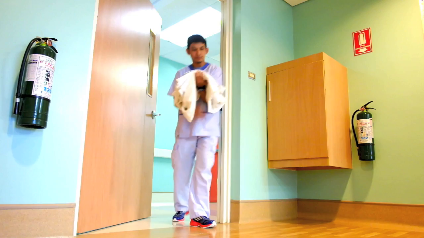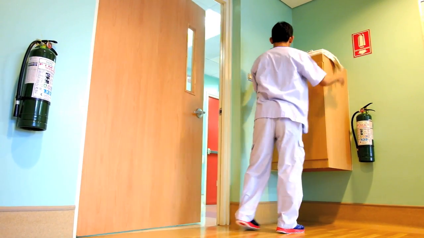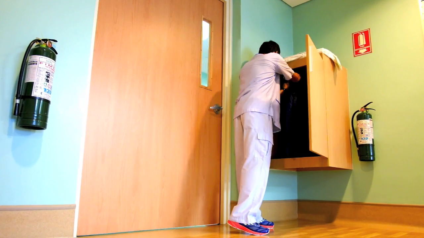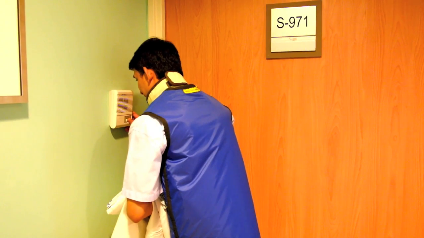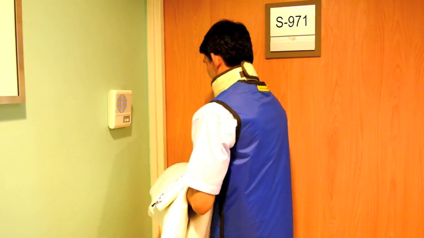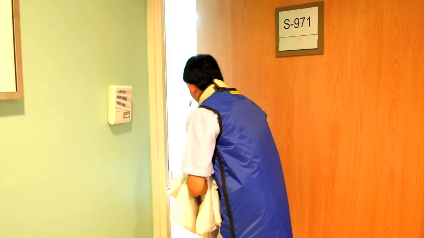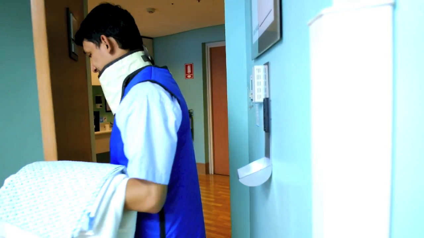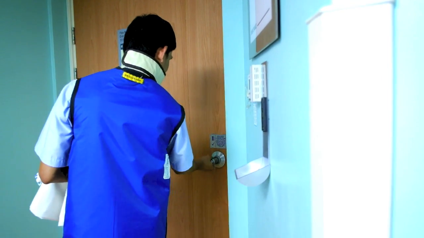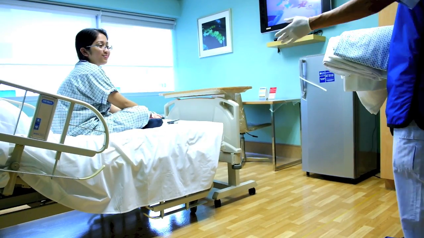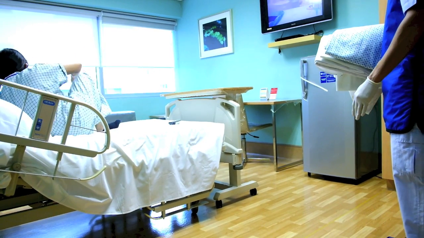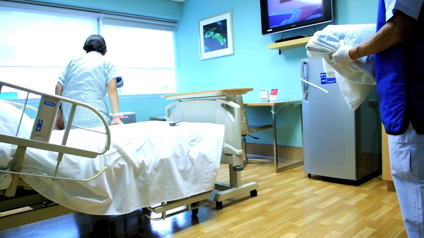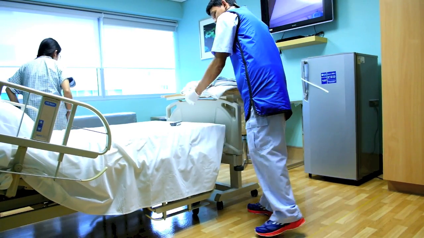Bed linen shall be changed as requested by the patient. The nursing assistant can perform the change, provided that they also wear the appropriate PPEs before entering the isolation room. Nursing assistants should also be aware to keep a safe distance from the patient and minimize time spent inside the isolation room.